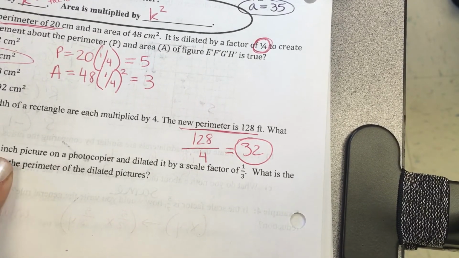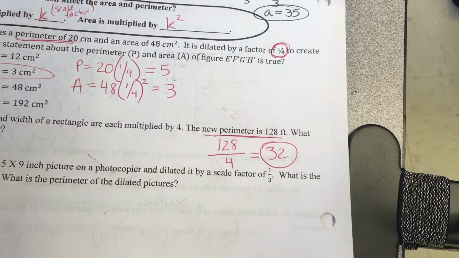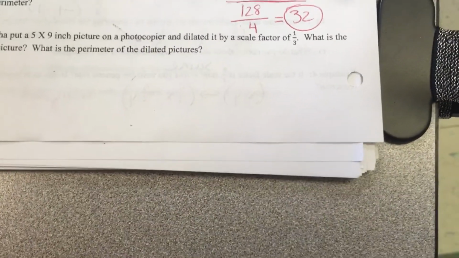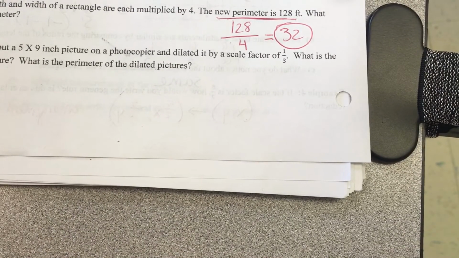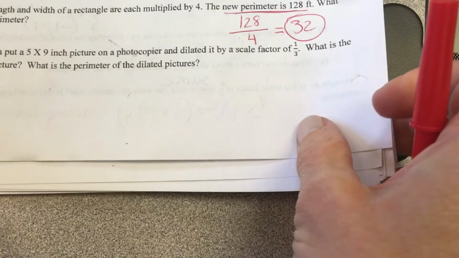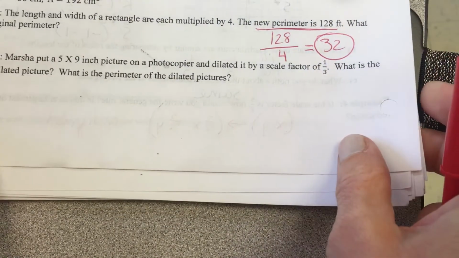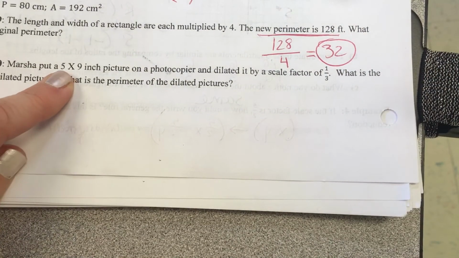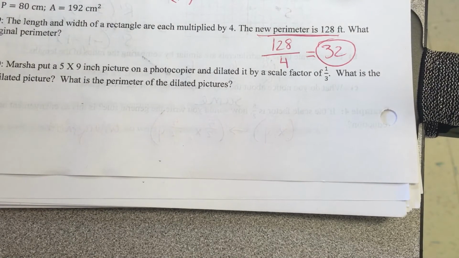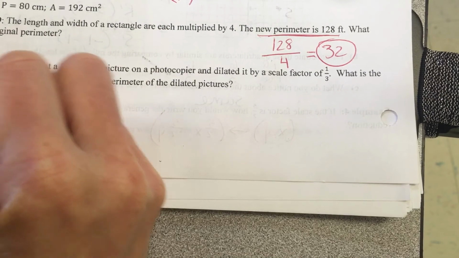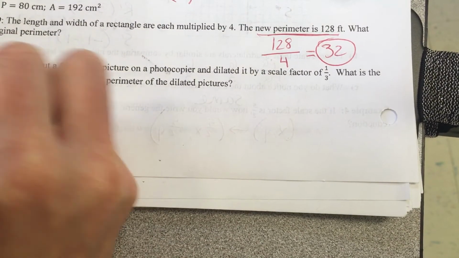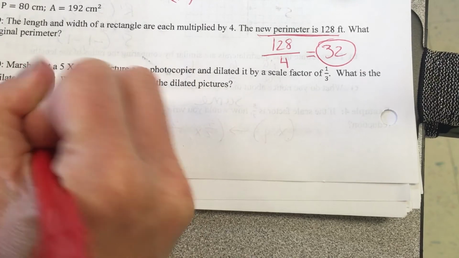Marcia put a 5 by 9 inch picture on a photocopier and dilated it by a scale factor of 1/3. What is the area of the dilated picture? What is the perimeter of the dilated picture? All right, what does it mean by a 5 by 9 inch picture? What kind of shape is it? It's a rectangle, okay? One side of it is 5, the other side is 9.